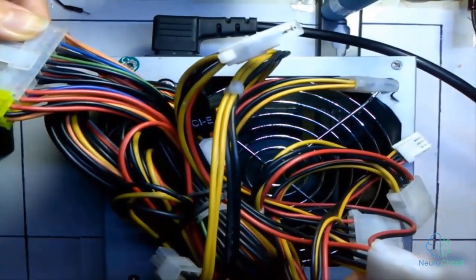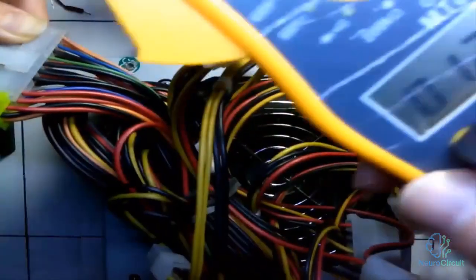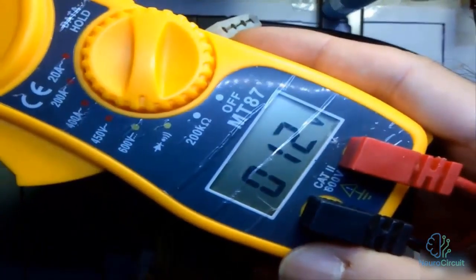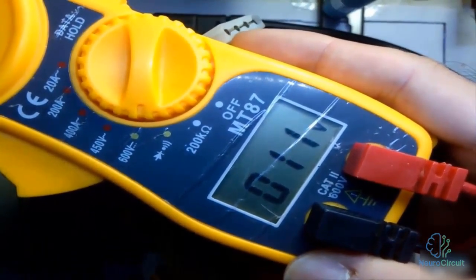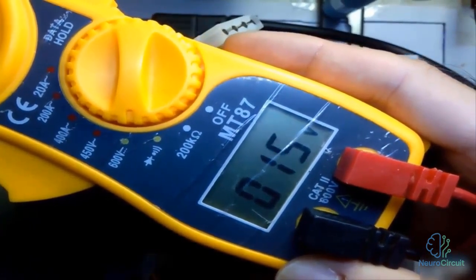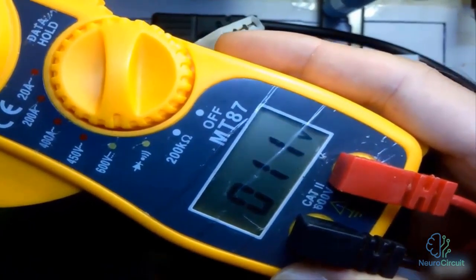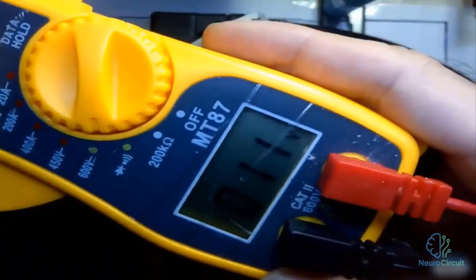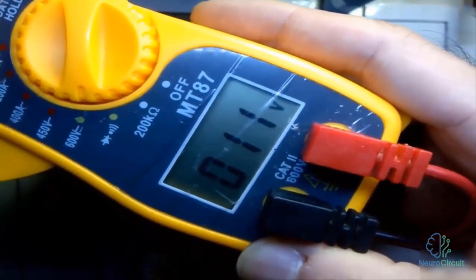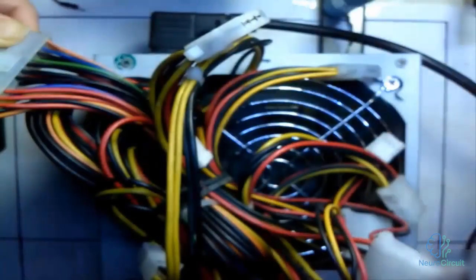First I'll check the 12 volt line. If you can see the multimeter, you'll notice that the 12 volts here is completely stable. The fluctuation you see is due to the hand tremor. This power supply is actually very stable. It's working properly and giving us the output voltage.